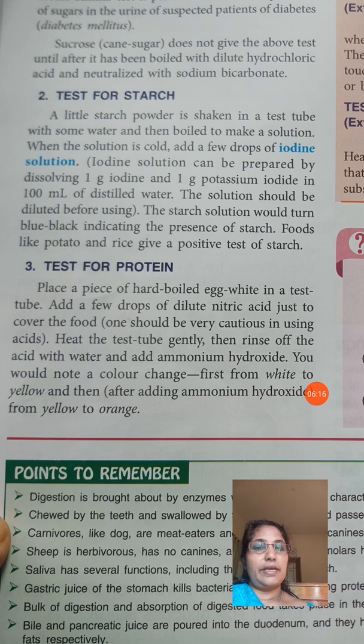We can take a hard boiled egg piece. Then add a few drops of dilute nitric acid. Dilute nitric acid has a light yellow color. Just to cover the food. How much we should take? Just to cover that piece of boiled egg.